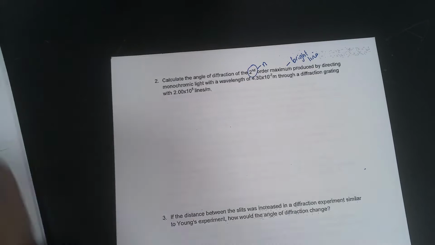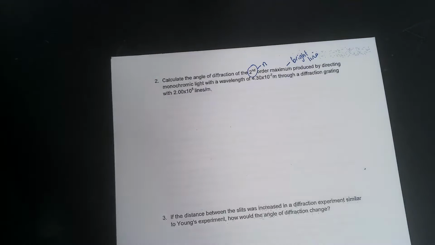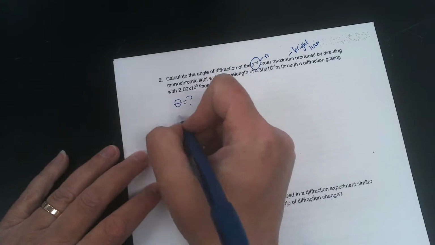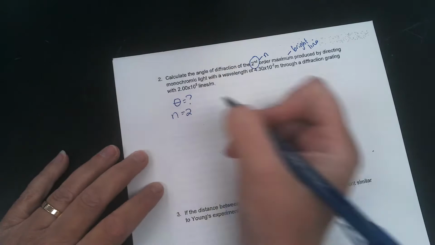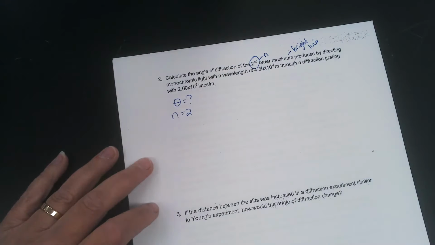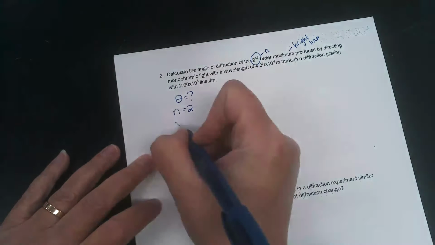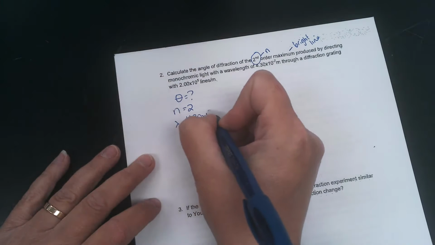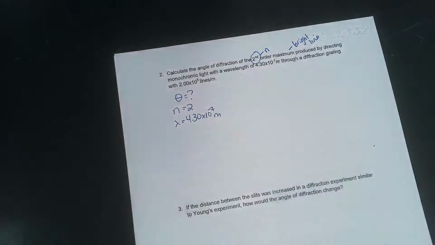So let's go through the information that we have. It's asking us to find the angle. We know that the order is 2, the second bright band. The wavelength is 4.30 times 10 to the negative 7 meters. And that makes sense. When we're working with visible light, we should be in that range.